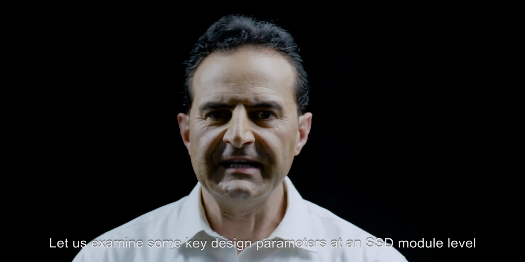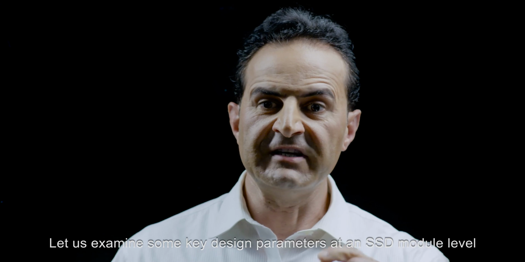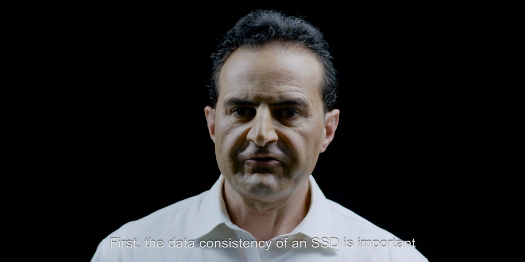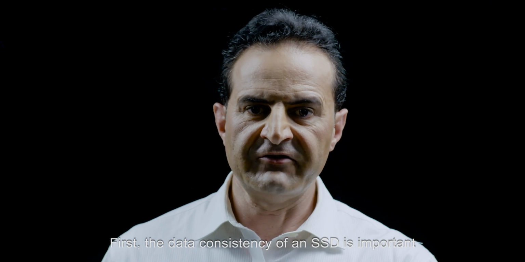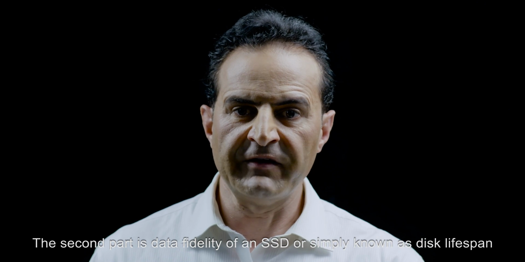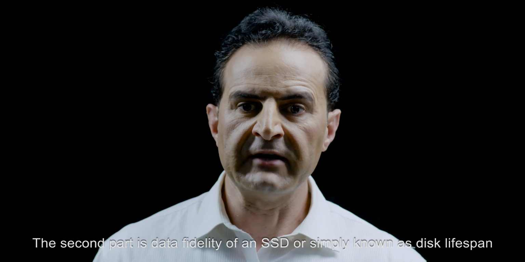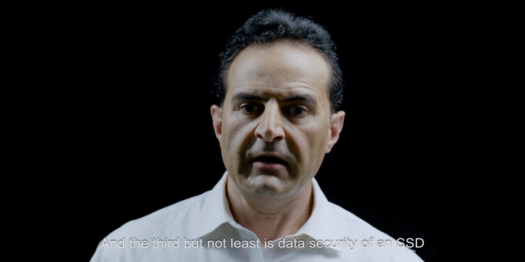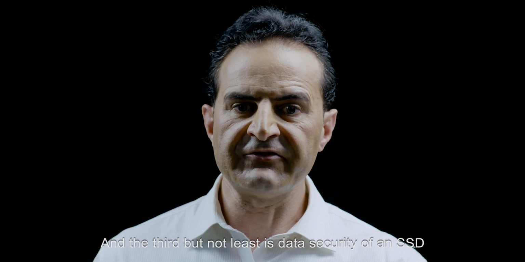Let's examine some key design parameters at an SSD module level. First, the data consistency of an SSD is important. The second part is data fidelity of an SSD, or simply known as disk lifespan. And the third, but not least, is data security of an SSD. Let's start with data consistency.